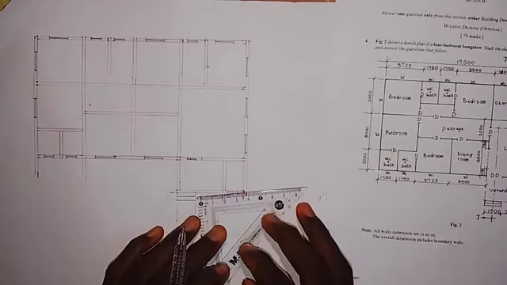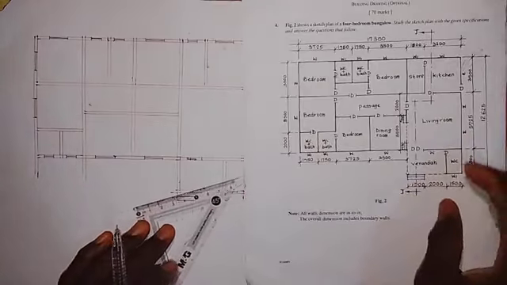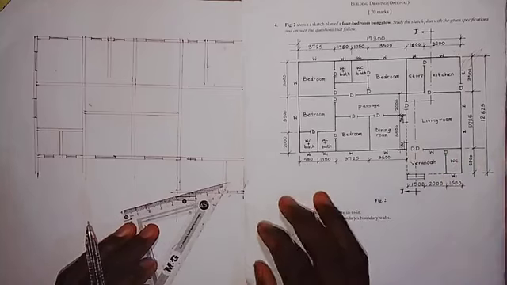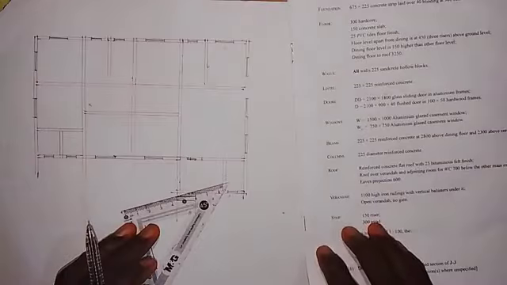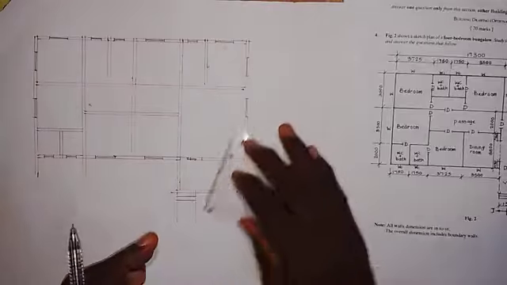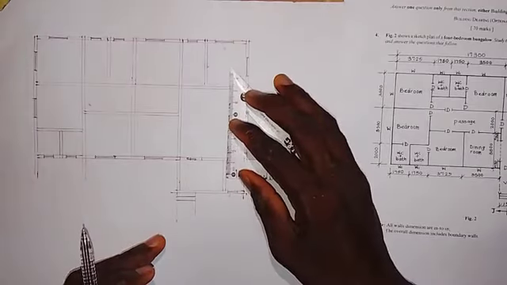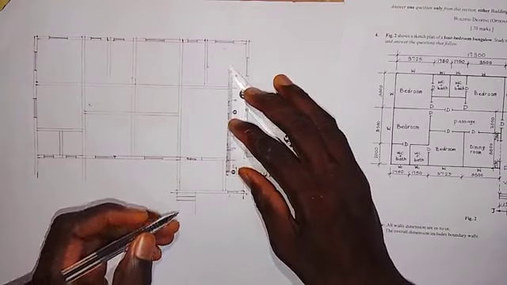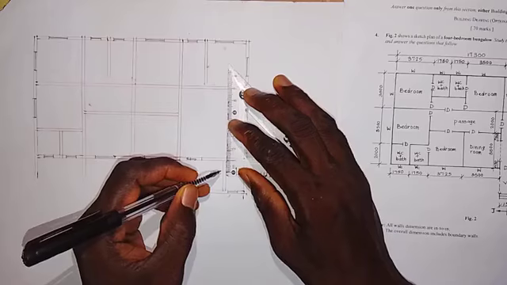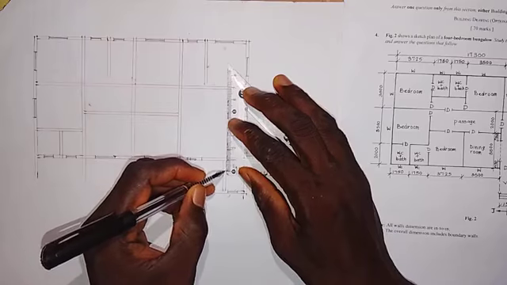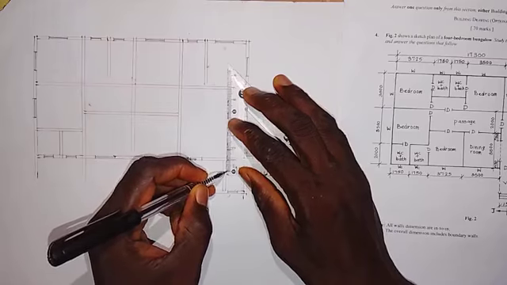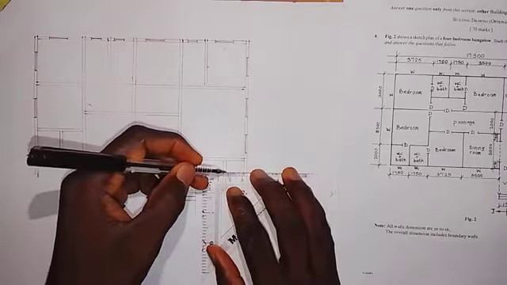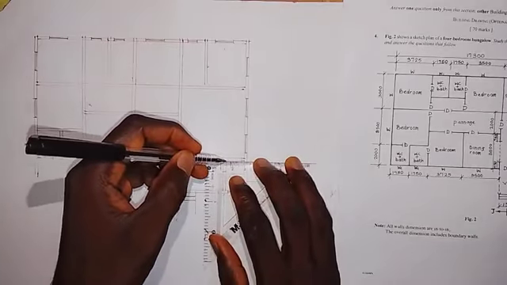And then we have the next two doors. The next door that we have here is a door in the toilet. That is D. So for that D, we have the width to be 900. That is 9 millimeters, which is the flush door that we have there. So we take 9 millimeters from this, 9 millimeters. Okay, so we have this. We can just fix it like this.